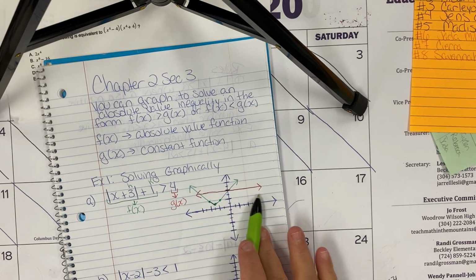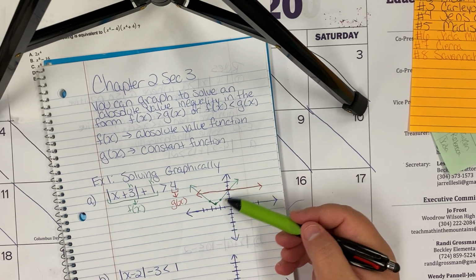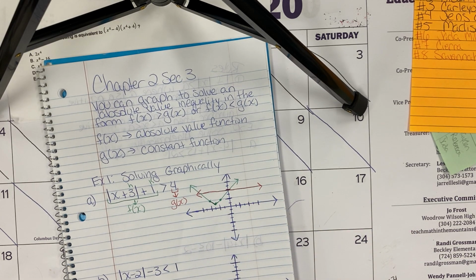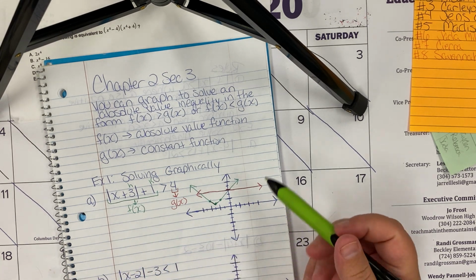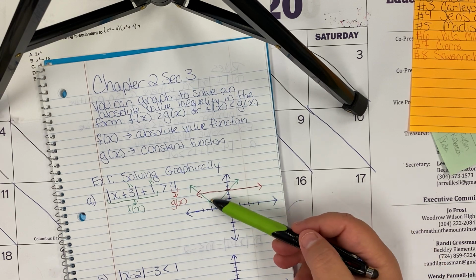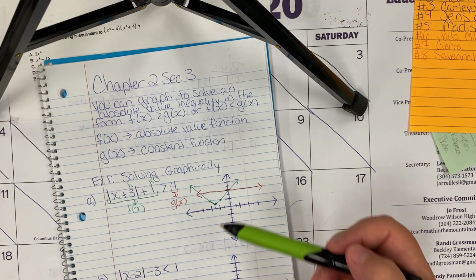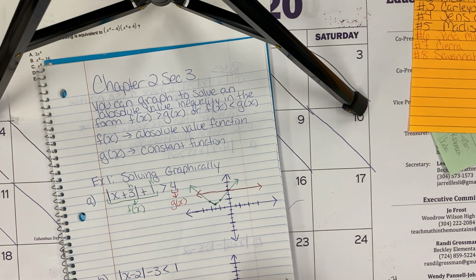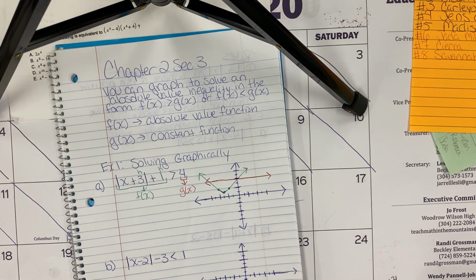So in red is my g of x function. In green is my absolute value function. So that means all numbers that are above this g of x function, this 4, is going to satisfy this absolute value function.